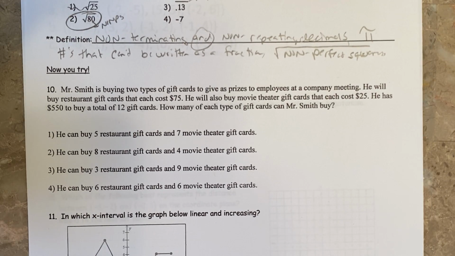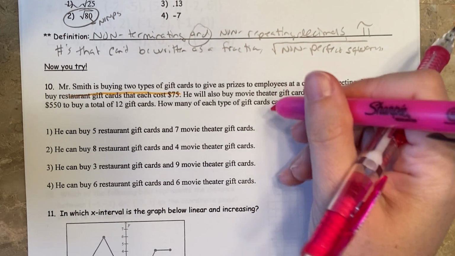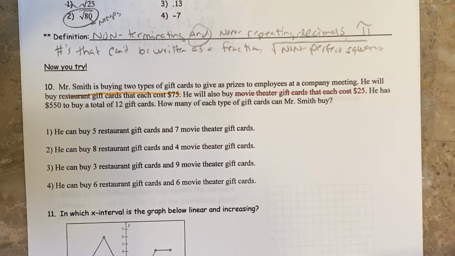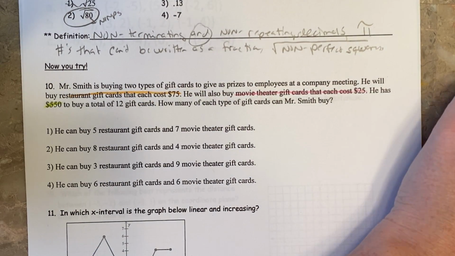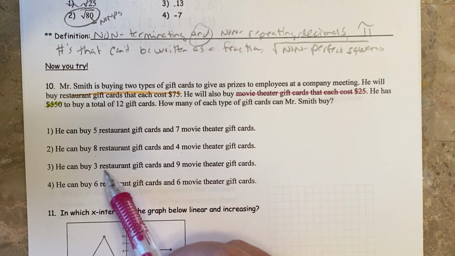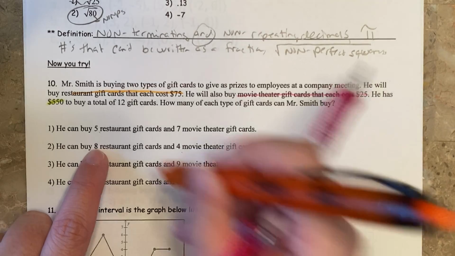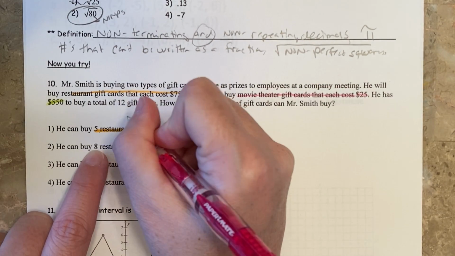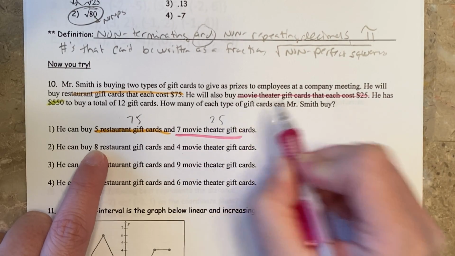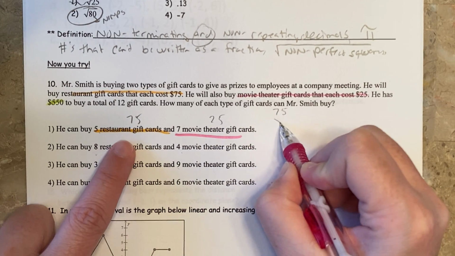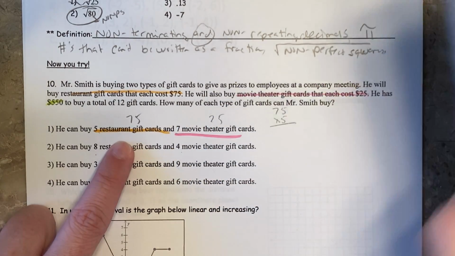So this was our guess and check question. So the restaurant gift cards are 75. Then you have your movie theater ones are 25. And your total is $550. Again, it says 12 gift cards, but these numbers are always going to add to 12, so don't even worry about that. All right, so we're just going to start doing guess and check. So the first one is 5 restaurant gift cards. Those were $75 a piece. And 7 movie theater were $25 a piece. Okay, so let's do our guess and check. So 75 times 5. 75 times 5 is $375.